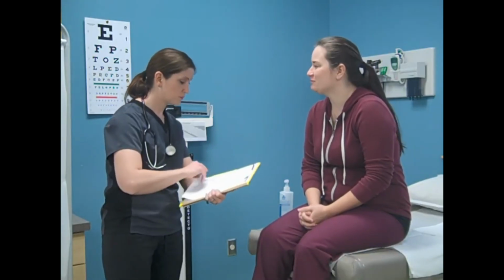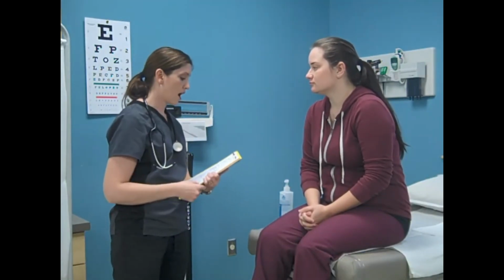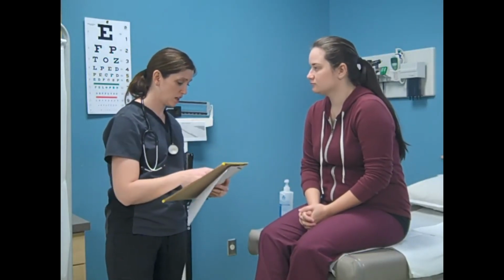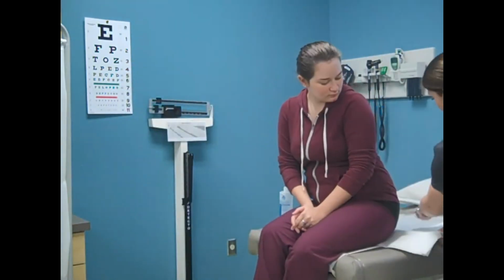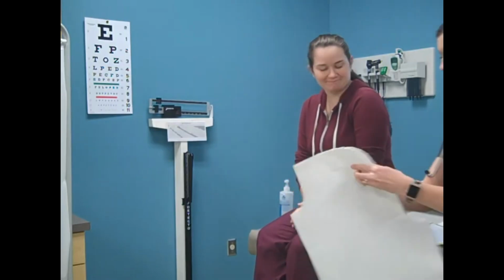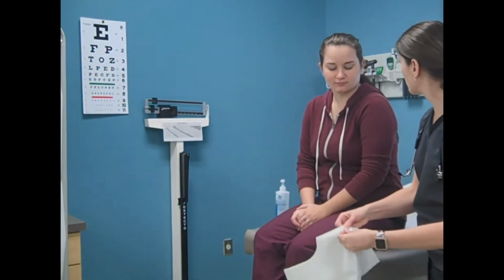During this interaction, you will want to obtain the patient's vital signs and measurements, including temperature, pulse, respiration, and blood pressure, including the height and weight. Immediately document this information. Provide the patient with a gown and give them instructions on disrobing. Explain to the patient whether the opening of the gown should be in the front or the back.